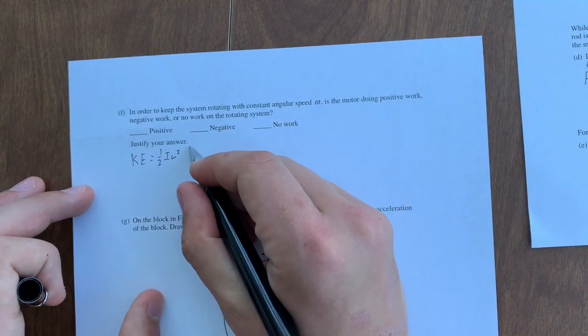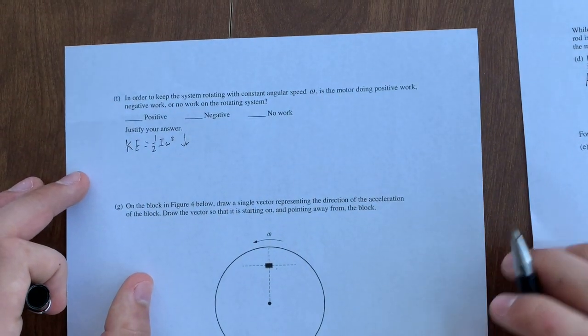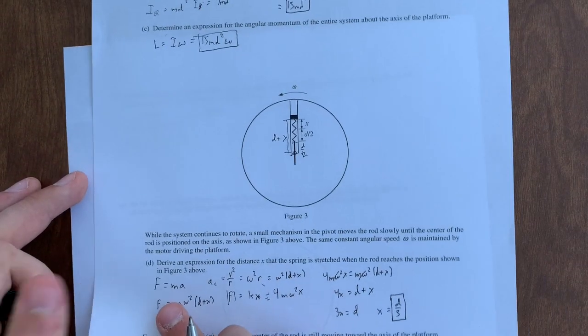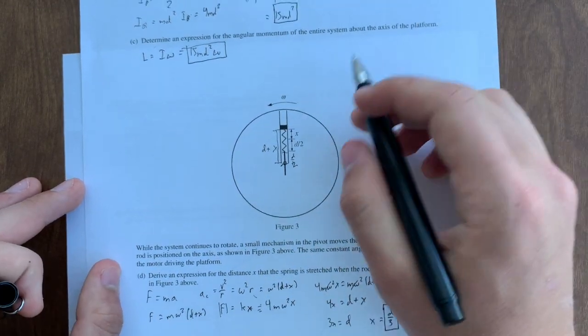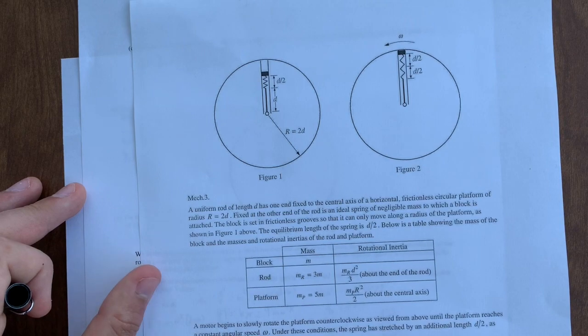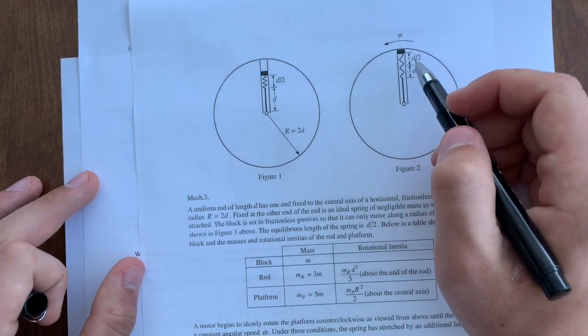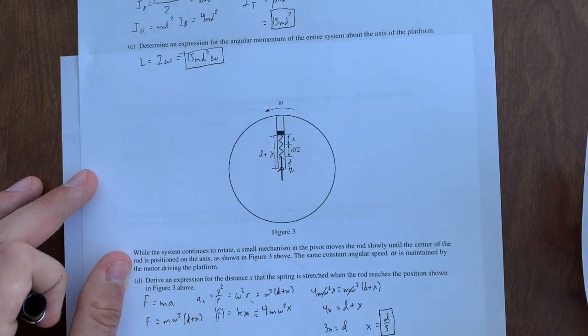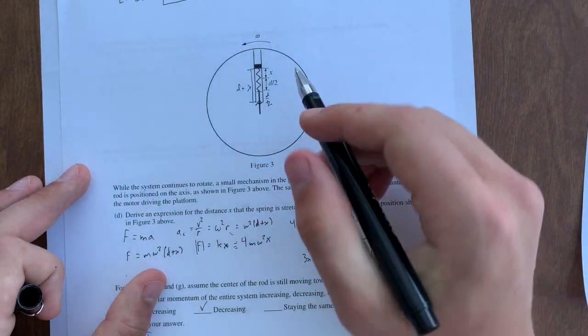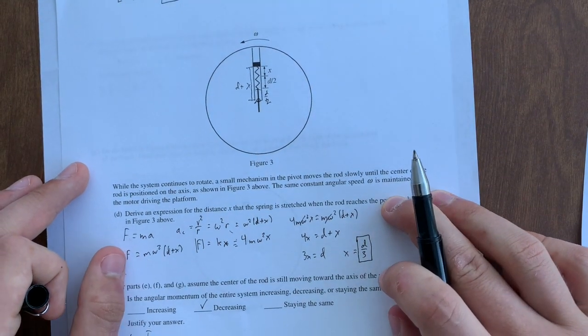And then we have potential energy stored in the spring. In this case, the spring had more displacement when the block was farther from the center. So d over 2 is greater than d over 3 when this is closer to the center. And the more displacement in the spring, the more potential energy.